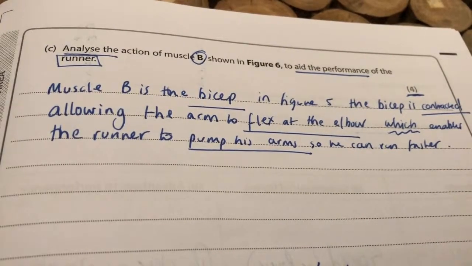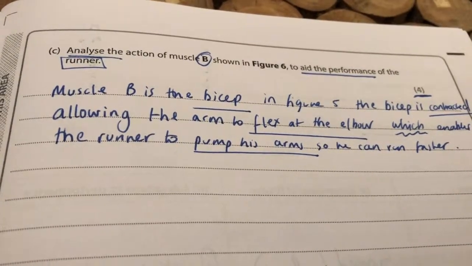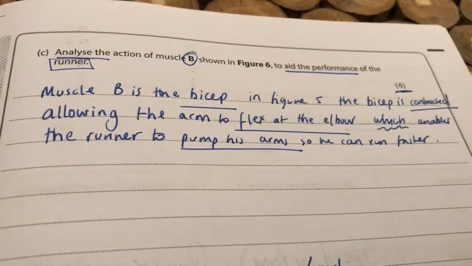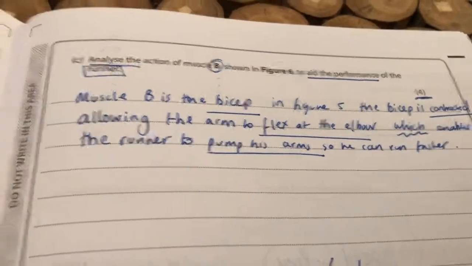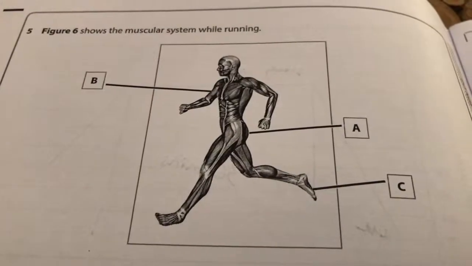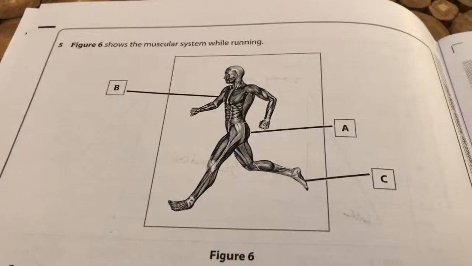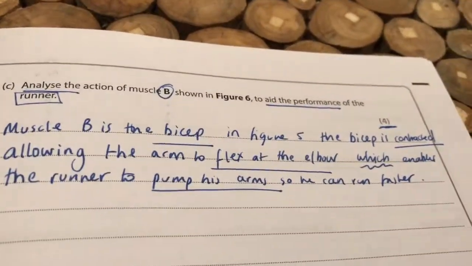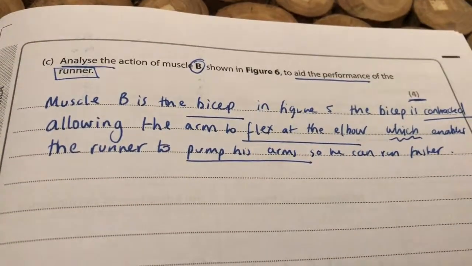The first thing we've got to talk about is performance. We have to say what the muscle is for B and we have to relate it to running. So the first mark we're going to gain is for saying muscle B is the bicep in figure 5. The bicep is contracted, allowing the arm to flex at the elbow. So it's contracted in the picture, so it's enabling the arm to be flexed at the elbow. It's not fully flexed, but it's flexed, it's not extended. It might be moving into an extension phase, but it is currently flexed. So it's contracted. So by saying bicep and the word contracted so far, I've got 2 out of 4 marks.